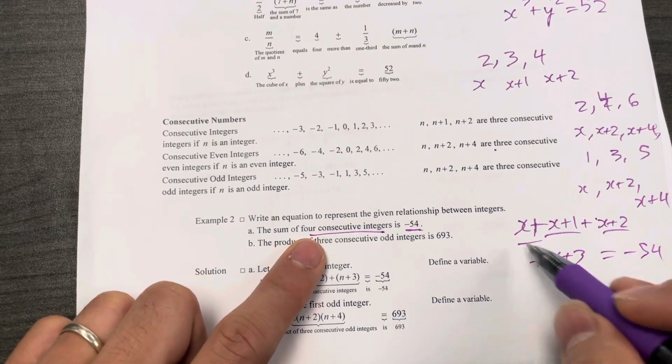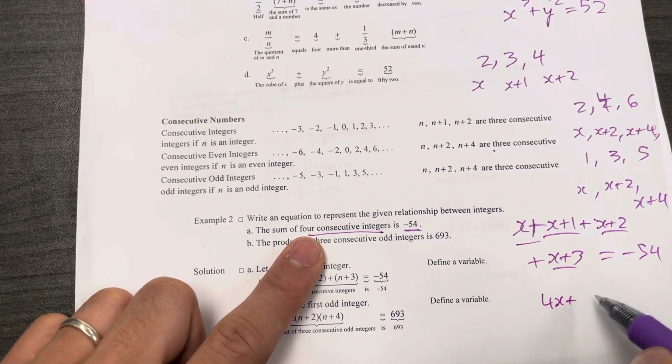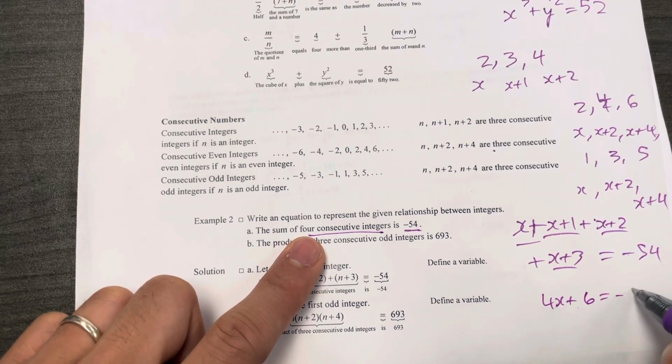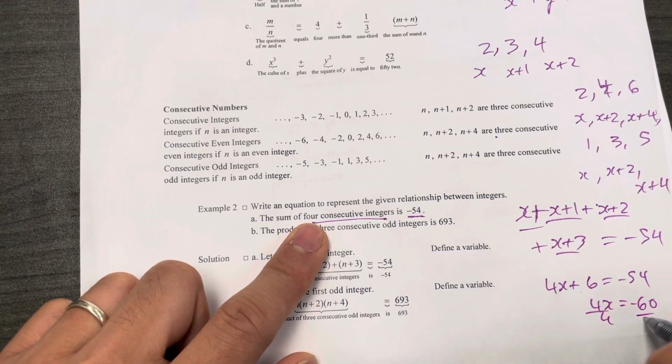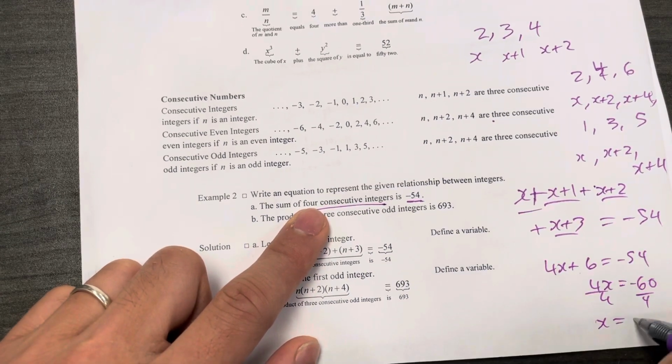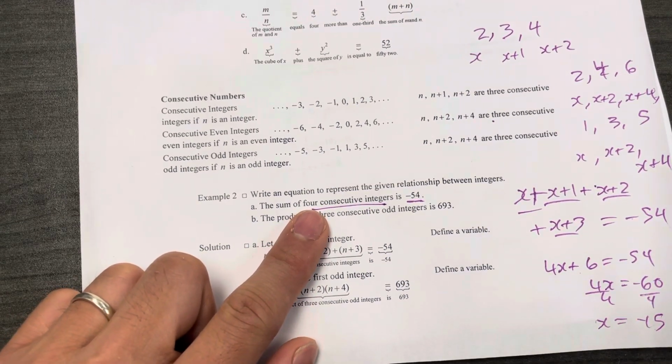You add all this up, combine like terms, you get 4x plus 6 equals negative 54. If you subtract 6 from both sides, you get 4x equals negative 60, divided by 4. You'll get x is equal to negative 15. And that's how you do consecutive integers.